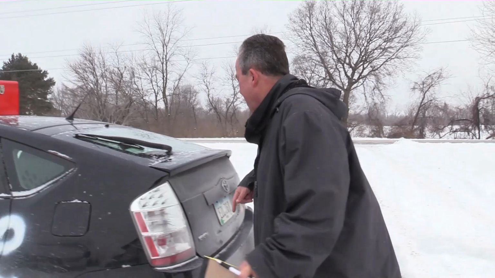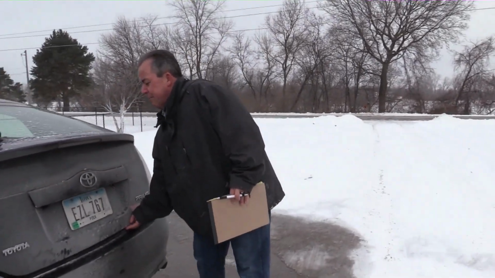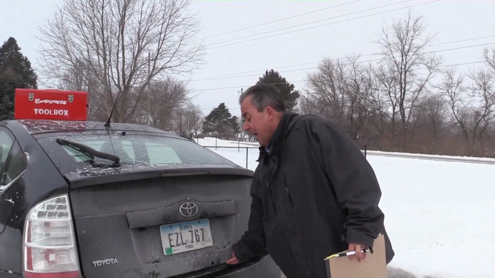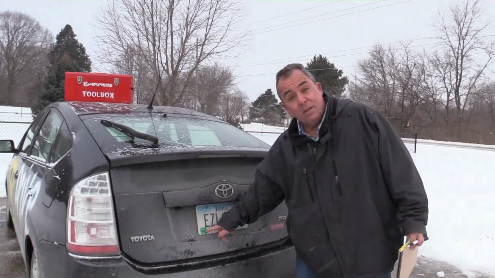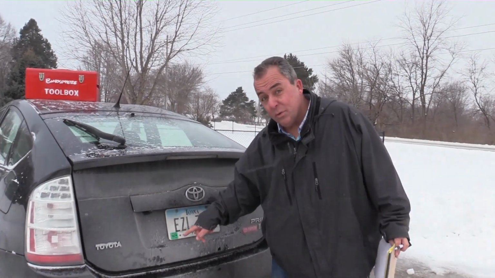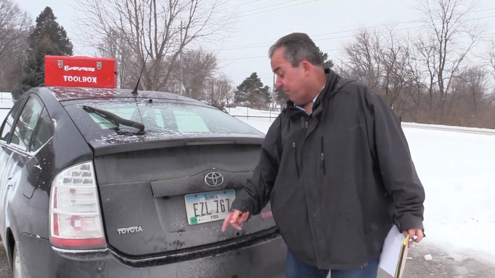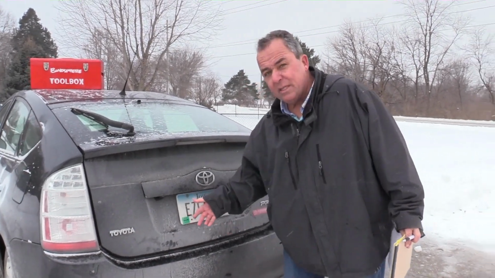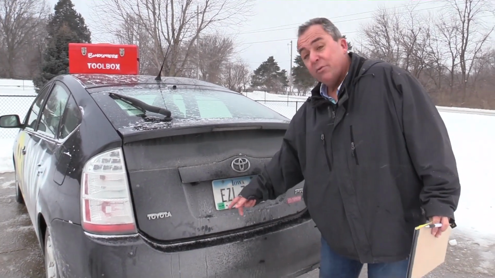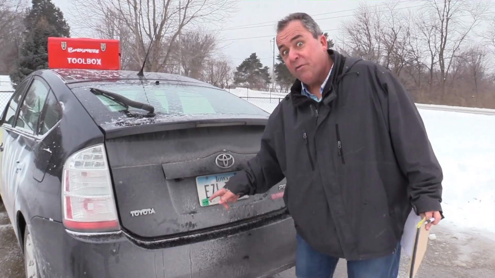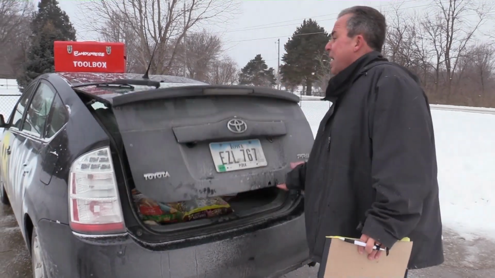Let's move around to the back of the vehicle, the Prius. Now, before I lift this up, check stickers. People forget that they're soon to expire, and so within 30 days, and this is November, so this one's got plenty of time, but if it was within 30 days, I would tell Lori, hey, don't forget to get your car registration updated.